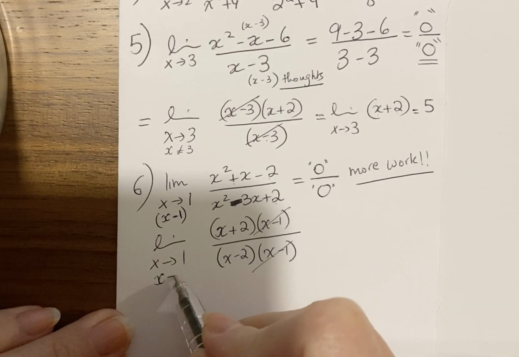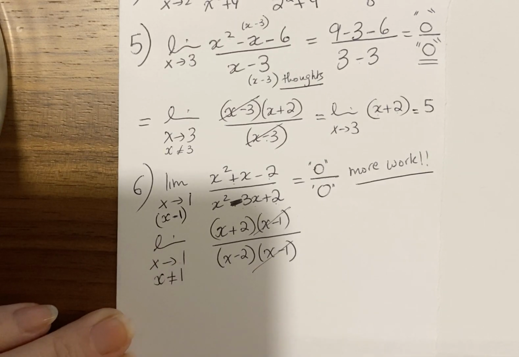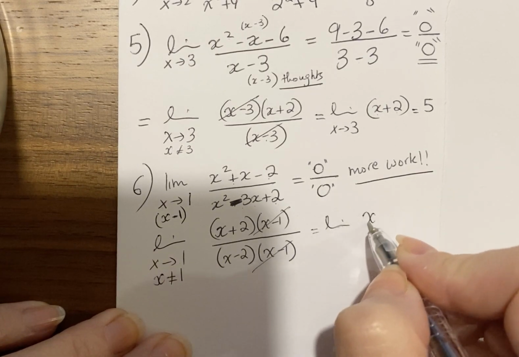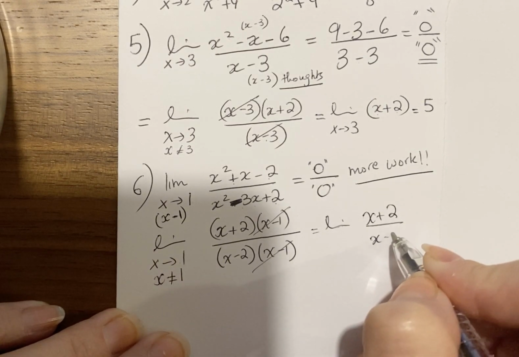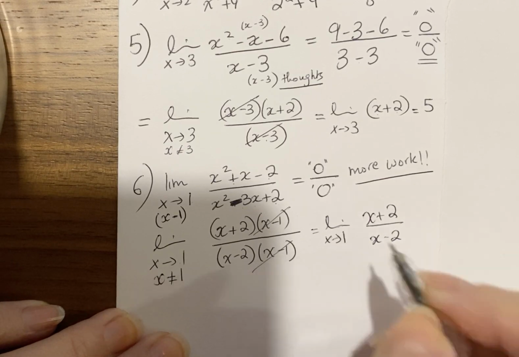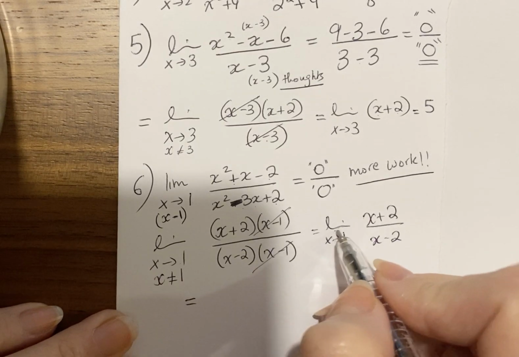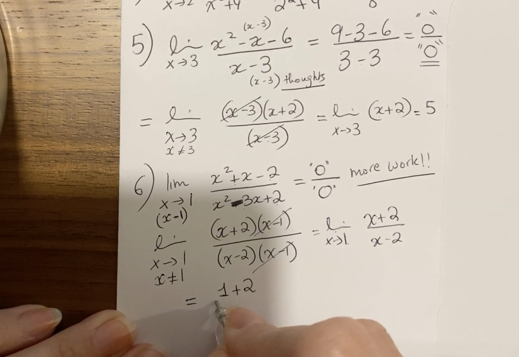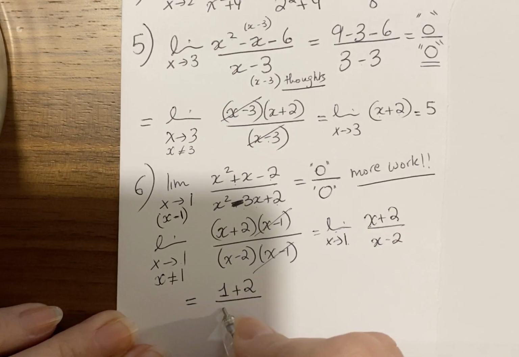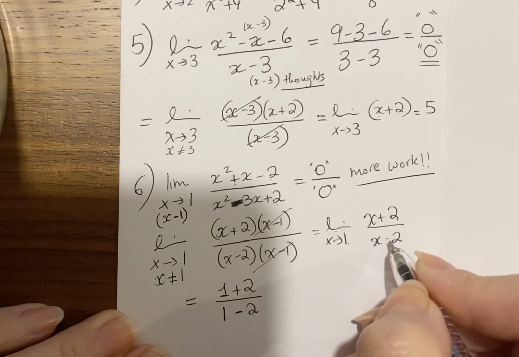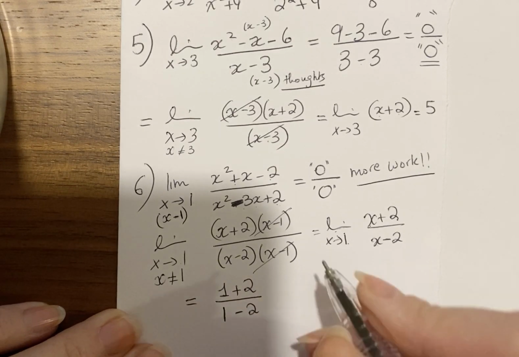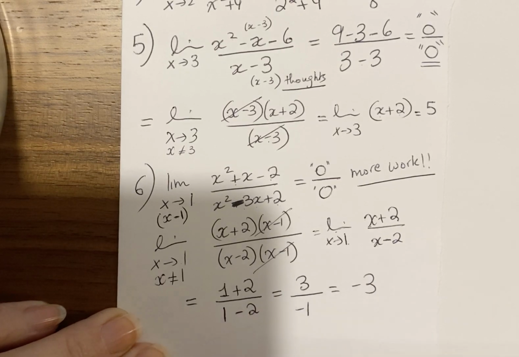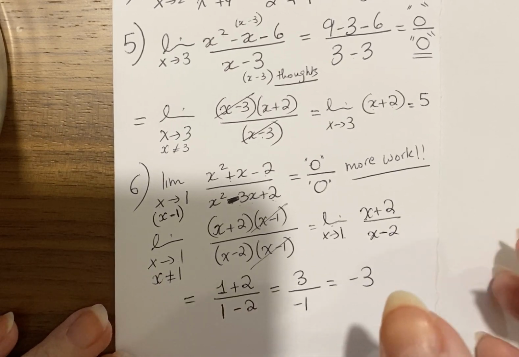Why can I cancel it? Because I'm working with values that are approaching 1, but they are not 1. So what do we have left? I have (x plus 2) over (x minus 2). I find the limit. The limit of x plus 2 around 1 is 1 plus 2. The limit of x minus 2 around 1 is 1 minus 2. So this is 3 over negative 1. The answer is negative 3.